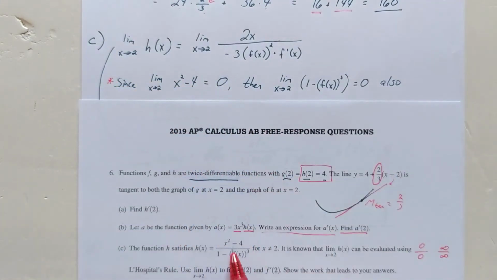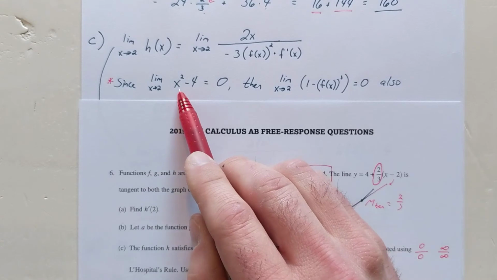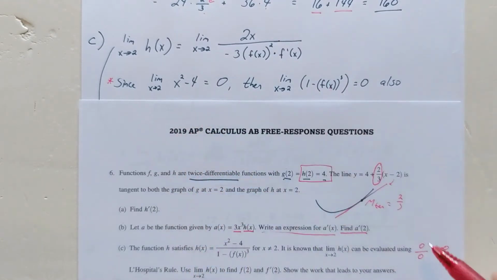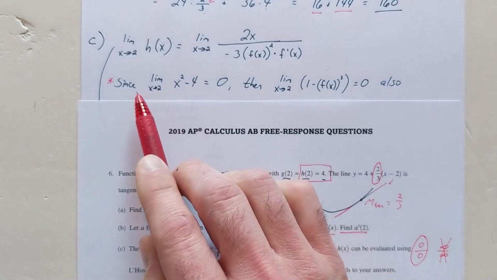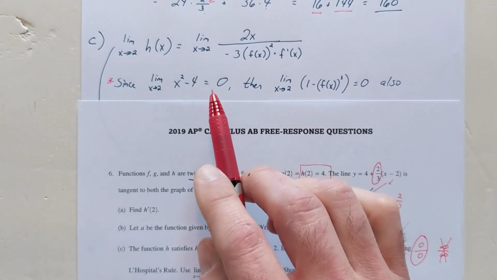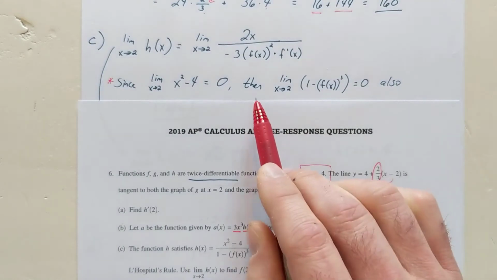Now, when we look back at the numerator of h of x, the x squared minus 4, it's pretty easy to see that the limit as x approaches 2 of that numerator is going to equal 0. That tells us it's this format right here, which is the reason why L'Hopital's rule applies to this problem. So, since the limit of the numerator equals 0, we can conclude that the denominator's limit has to be 0 as well.